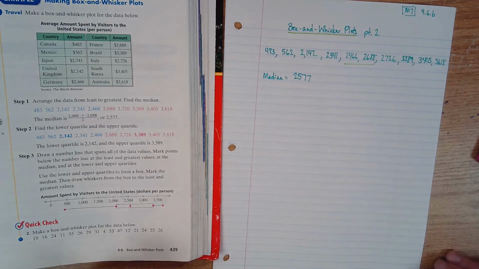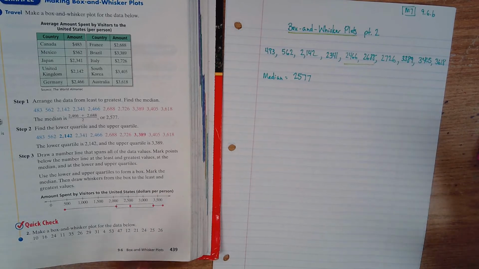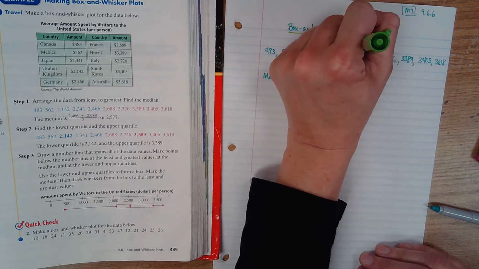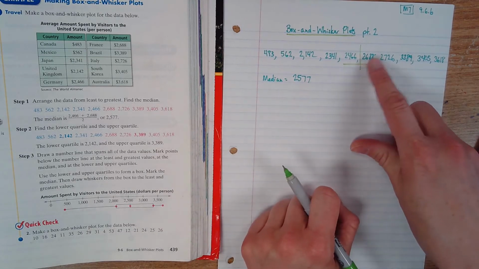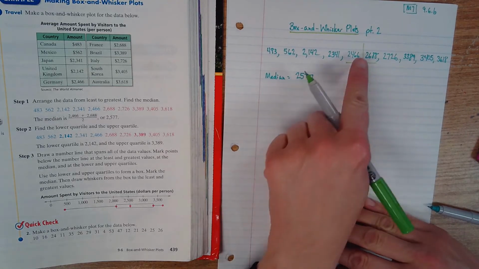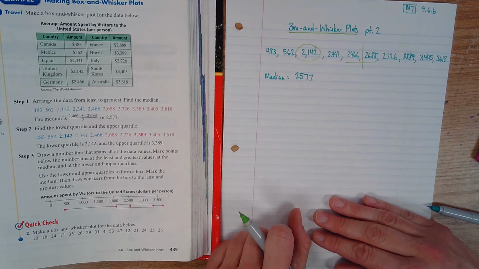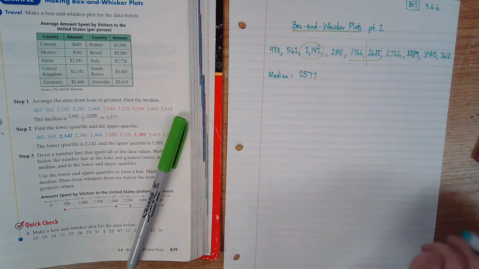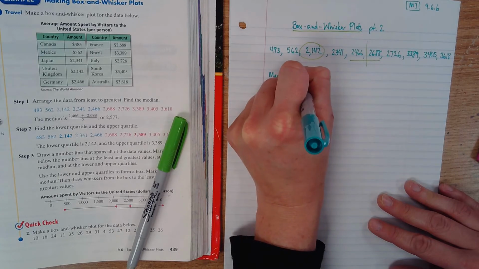I need to know the lower quartile and the upper quartile. The lower quartile is like the median of the lower half of the data. If I split the data in half, I'd be splitting it right here, because then I'd have 1, 2, 3, 4, 5 pieces of data on this side, and 1, 2, 3, 4, 5 pieces of data on this side. So the lower quartile is going to be the middle of this data, right here, okay? Because if I worked my way in, I'd end up right there. So I'm going to mark that the lower quartile is 2,142.